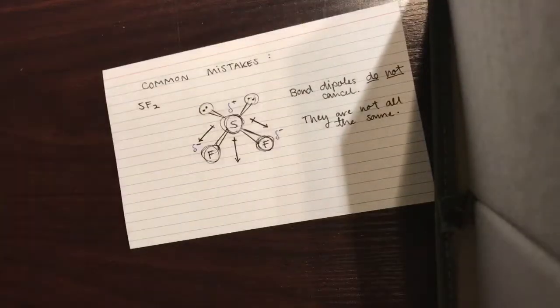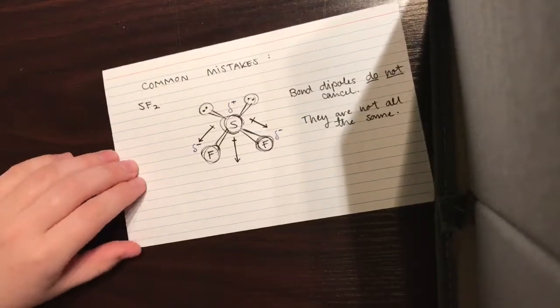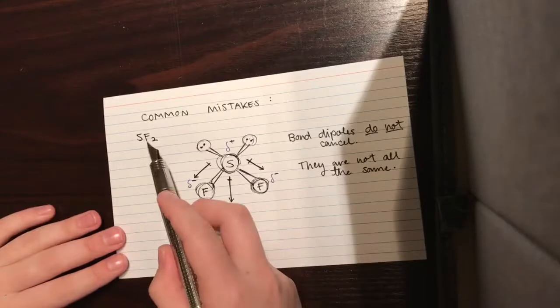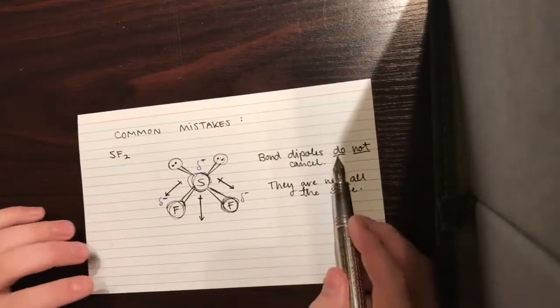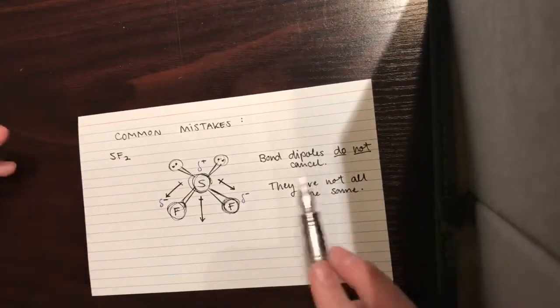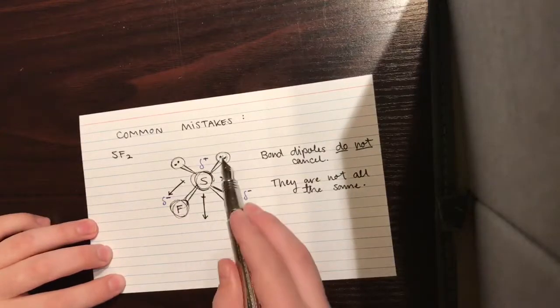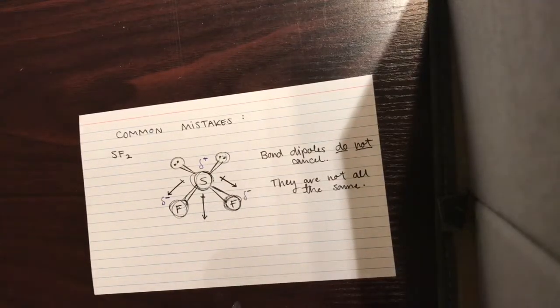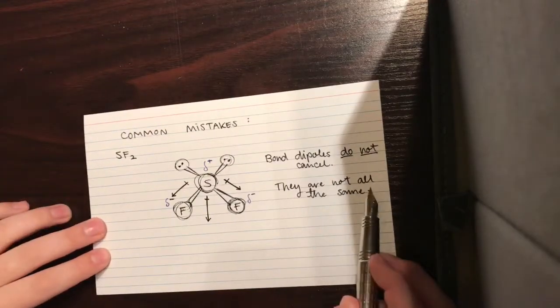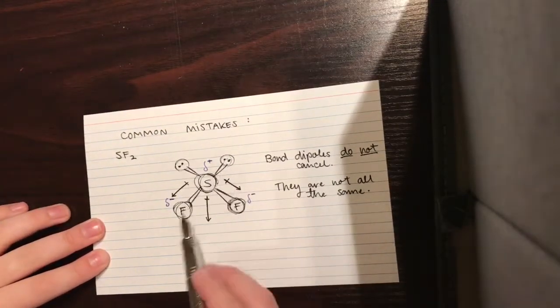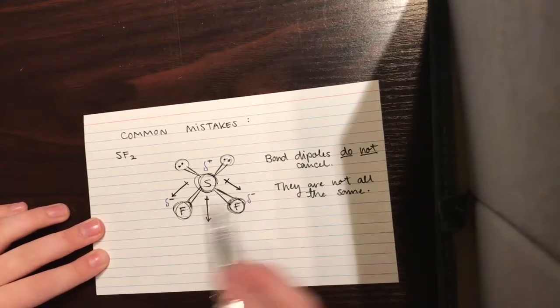Okay, so finally, some common mistakes, as in SF2. Bond dipoles do not cancel simply because they are next to each other or they look like they're going to cancel. Don't let this deceive you. These are not all the same bonds. These 2 are and these 2 are, but that doesn't mean that they're going to cancel.